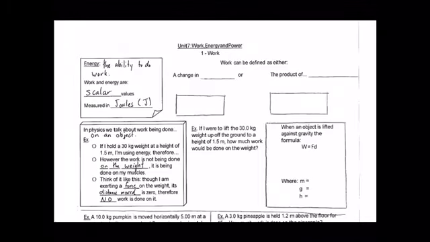In joules. So when we have a change in energy, that is one of our definitions of work: change in energy. So that would look like that.